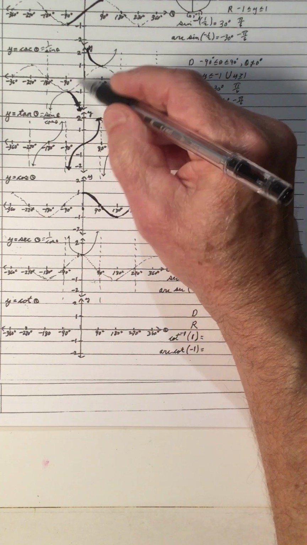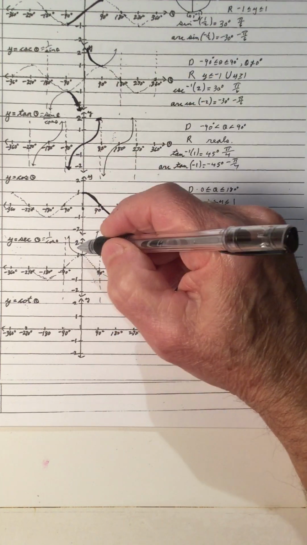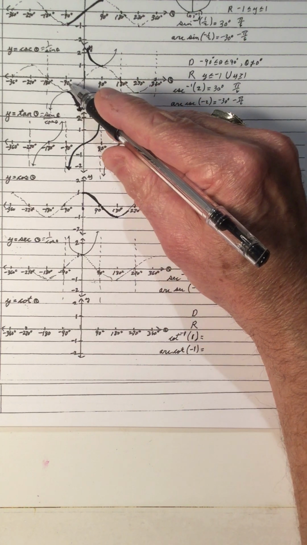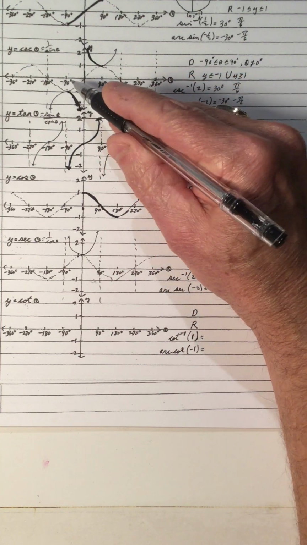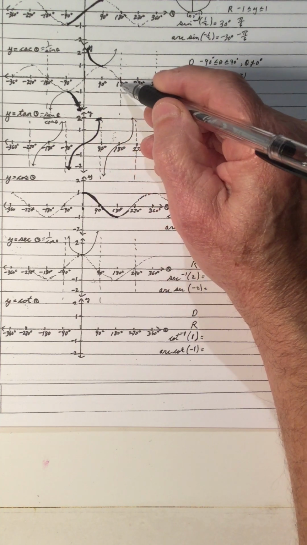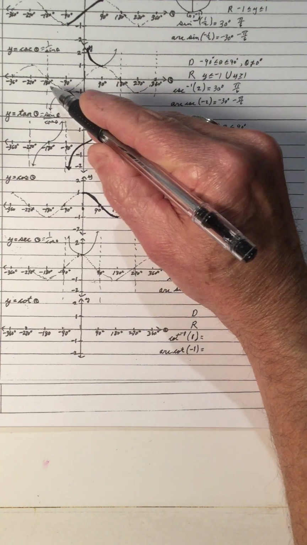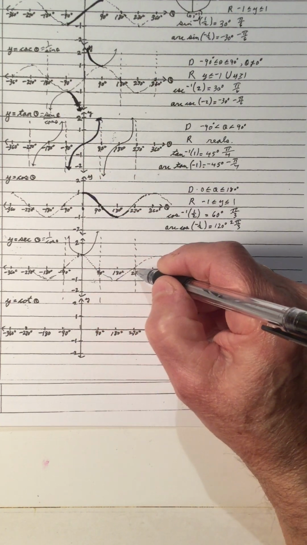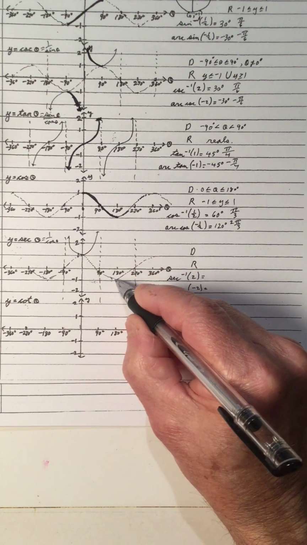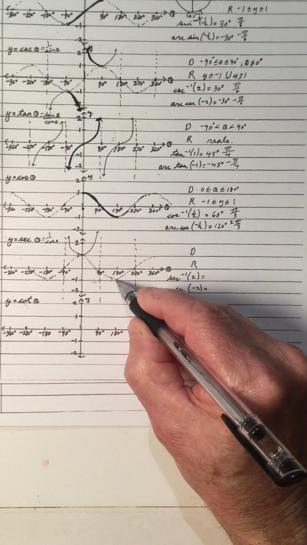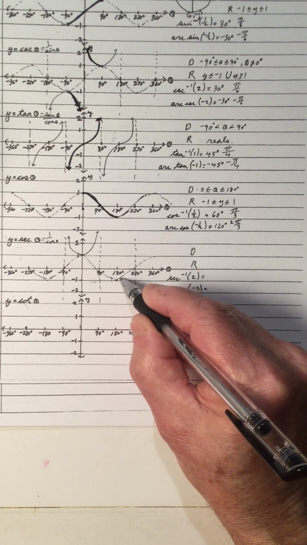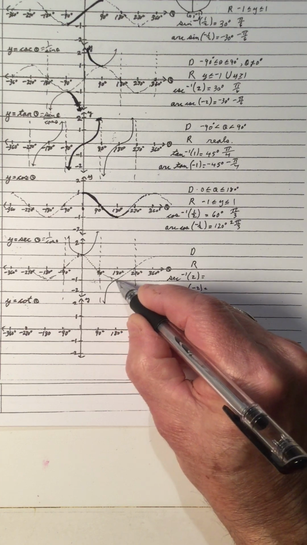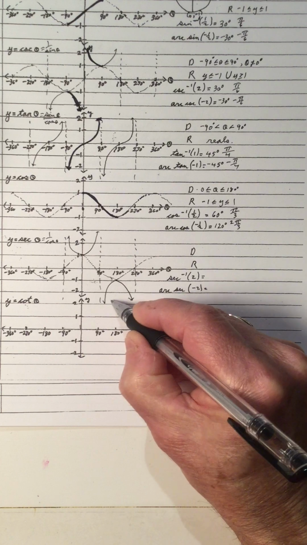So it's the same as this one, only it's positive and negative, etc. The restrictions here are at negative 90, 90, 270, etc. Now this is the negative 1, so it's the inverse of these numbers here. These numbers are between 0 and 1, so the inverse has the secant graph doing this.